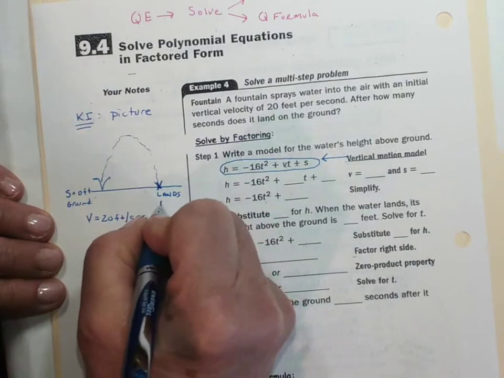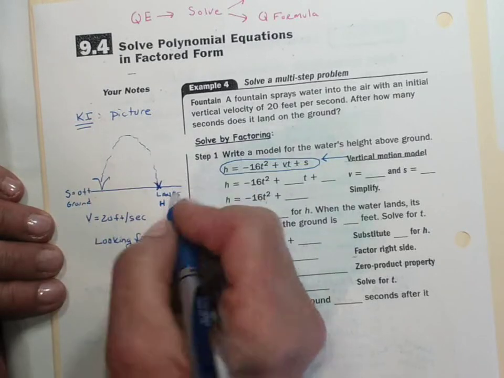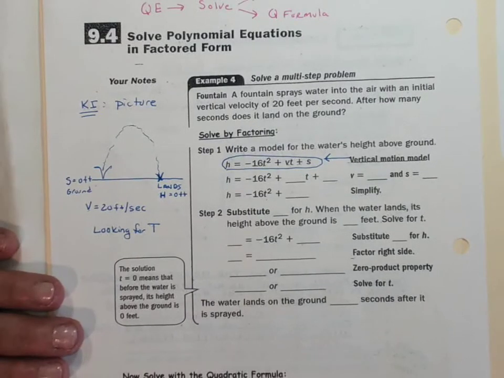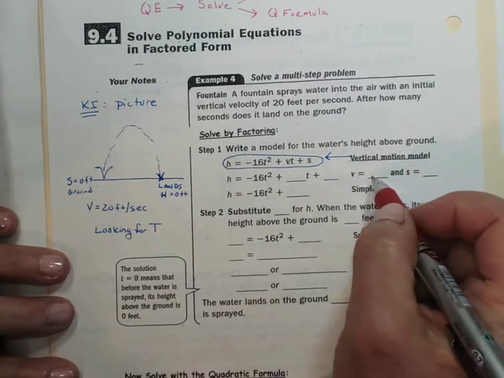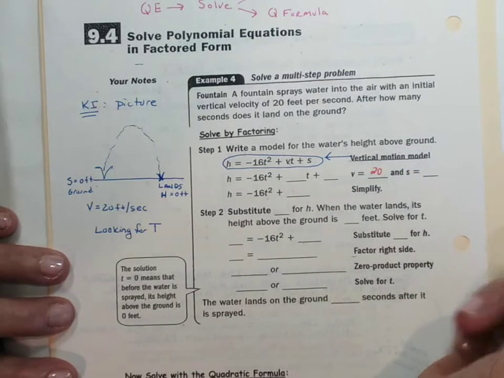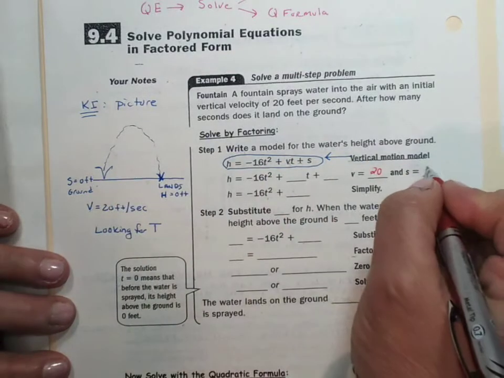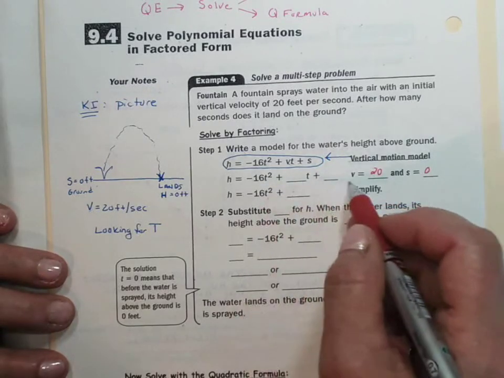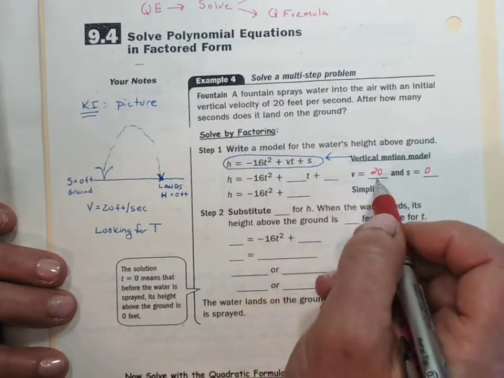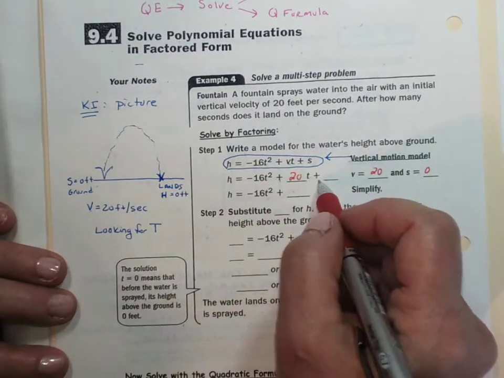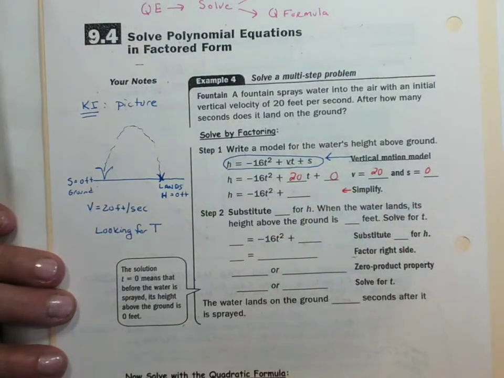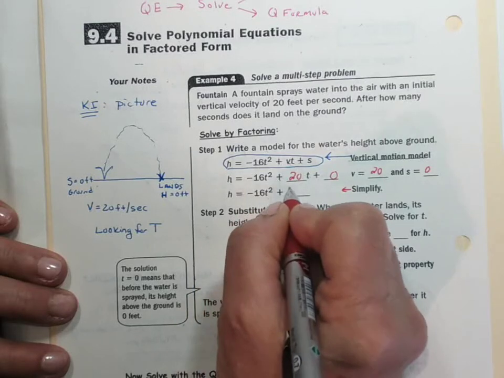So we want to know when H, the height of the water, is at 0 feet when it hits the ground. So we know that V is equal to 20. We know that S is 0. So we can plug this into our equation. The height is equal to negative 16t squared plus V, 20t, plus S, which is 0. So we can simplify it. So we have h is equal to negative 16t squared plus 20t.